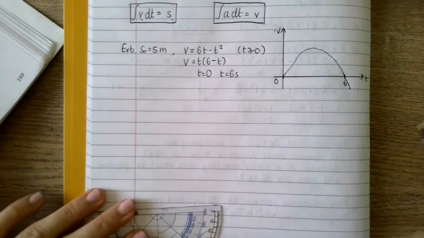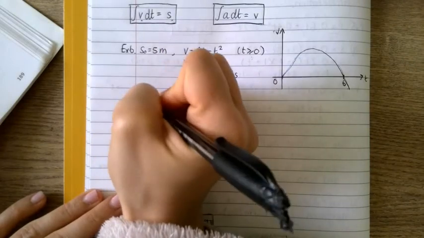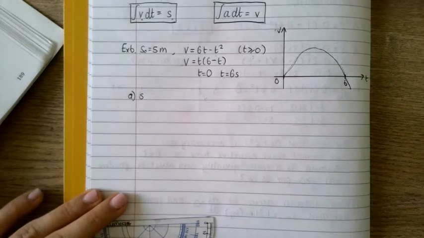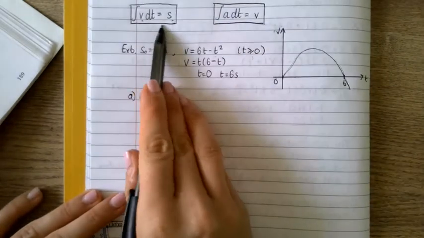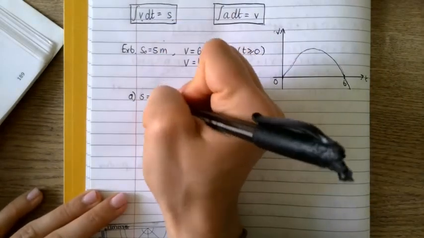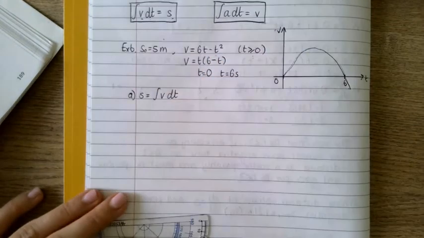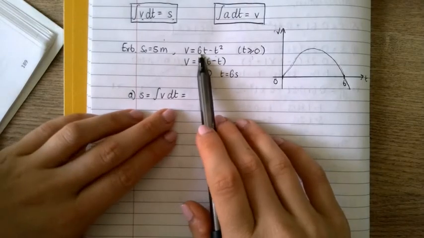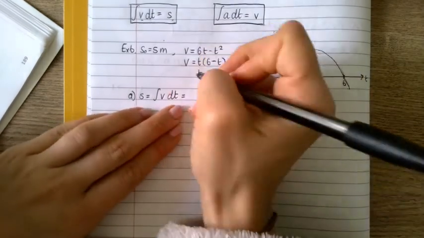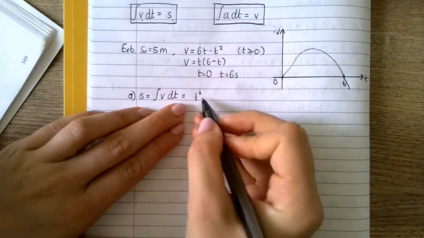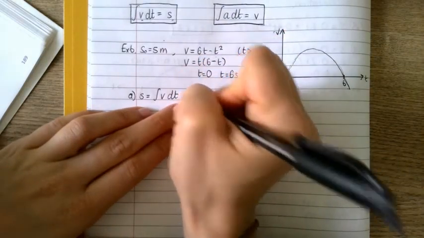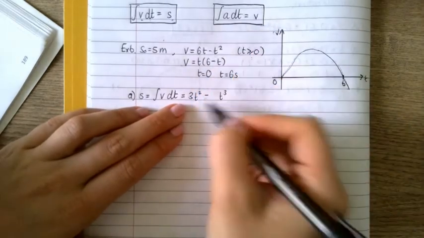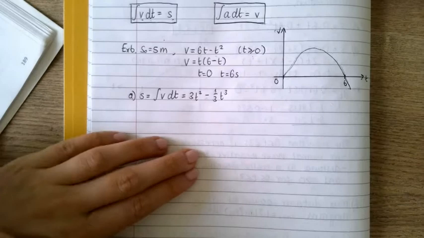Part A wants an expression for the displacement of the particle from O at t seconds. We know to find the displacement, we have to integrate the velocity. So I'm going to integrate the velocity function. If I integrate it, I'm going to have t squared, and when I divide the 6 by 2, I get 3. Then I'm going to have t cubed, and when I divide 1 by 3, I get a third, plus c.